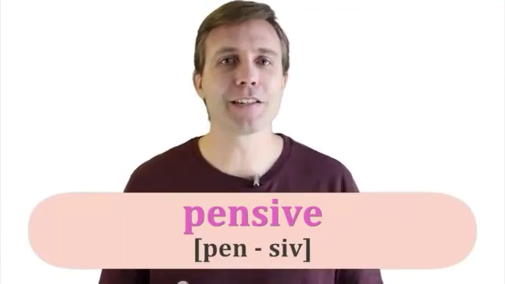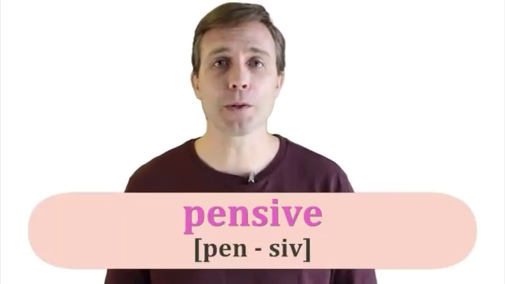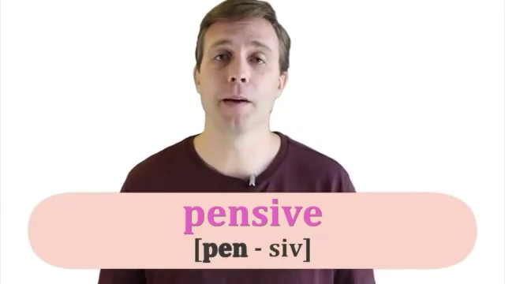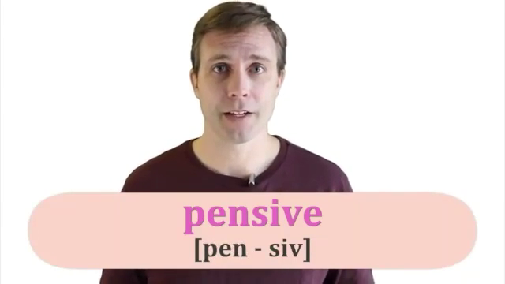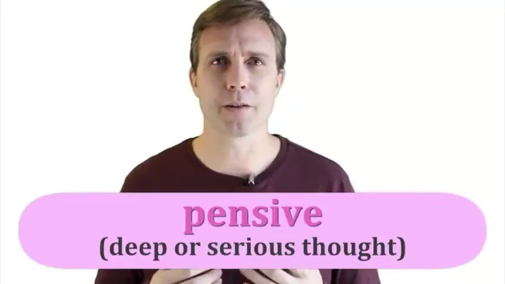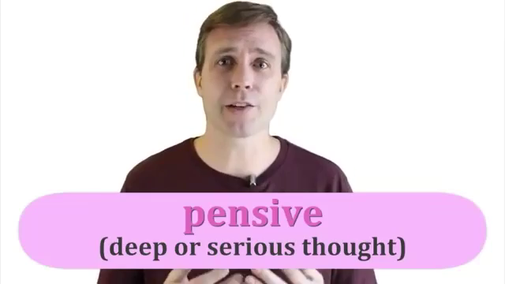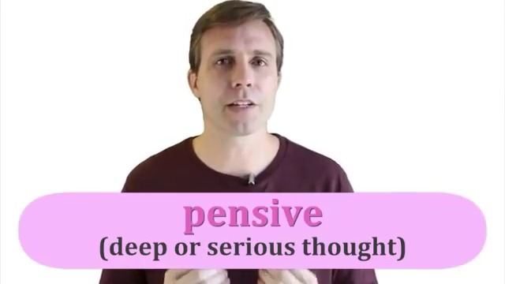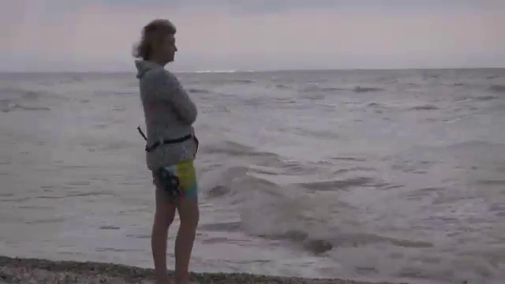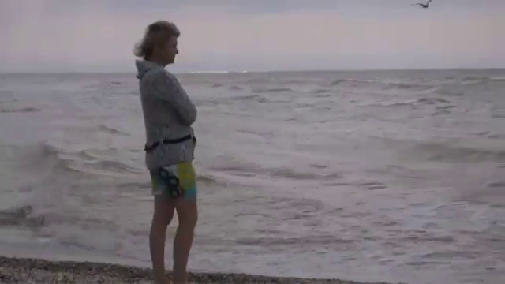Next is pensive. And the pronunciation is very easy, just 2 syllables, and the stress is on that first syllable. Pensive, pensive. Now, if somebody is pensive, that just means that they are in deep thought. They're really thinking about or reflecting on something. It's almost like a dream-like state. You're in such deep thought, you've just tuned out the rest of the world. You would say that this person is pensive, or somebody might look pensive.